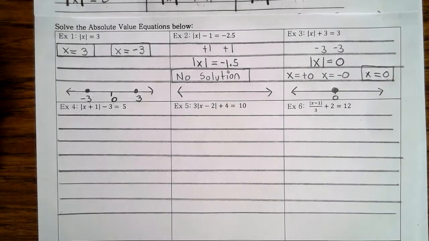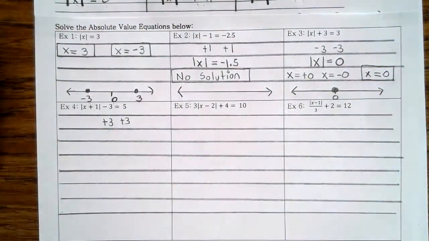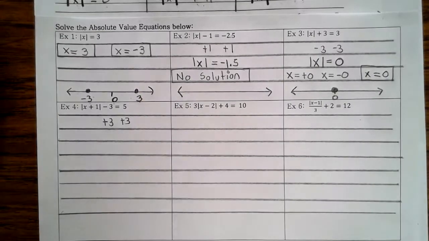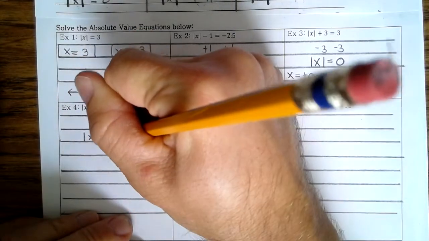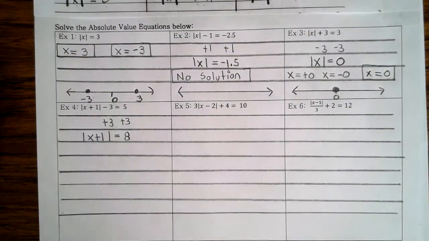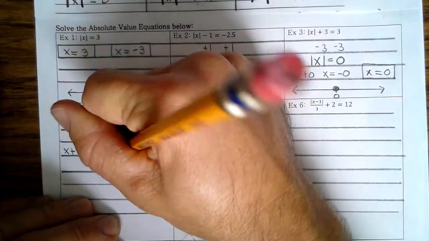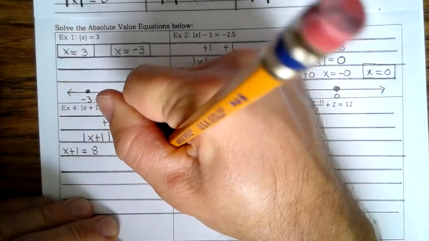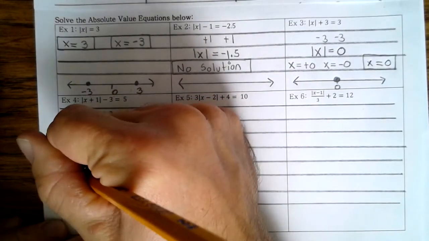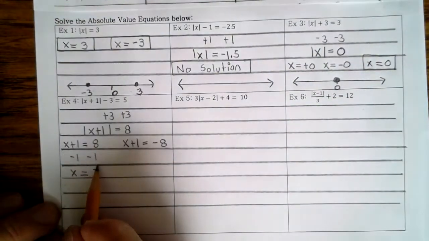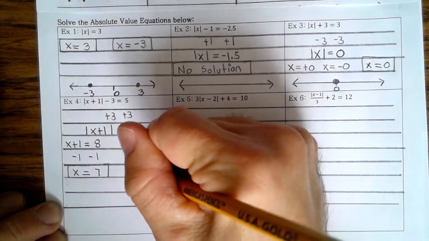All right, example 4. Step 1, isolate the absolute value. So we're going to add 3 to both sides. So negative 3 plus 3 is 0, so you get absolute value of x plus 1 equals 5 plus 3 is 8. Next step is we're going to apply the definition. So then that's x plus 1 equals positive 8. X plus 1 equals negative 8. And then next step is we solve. Subtract 1 from both sides. X equals 7. Subtract 1 from both sides. X equals negative 9.